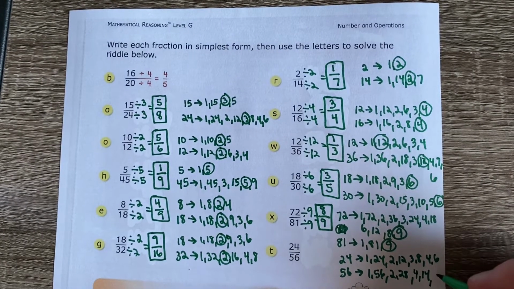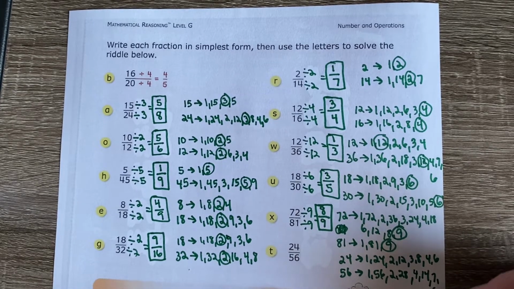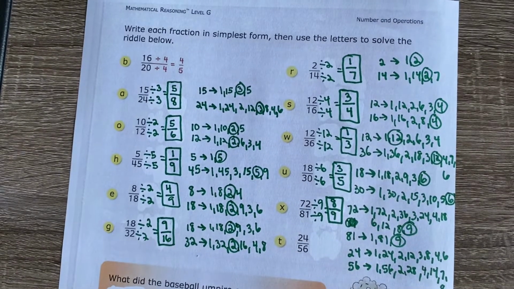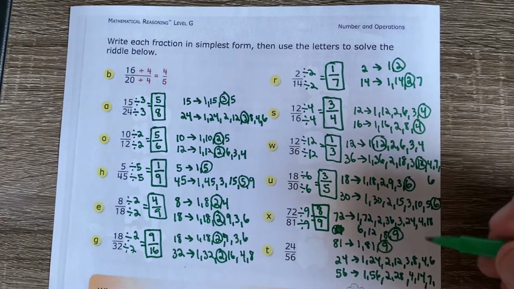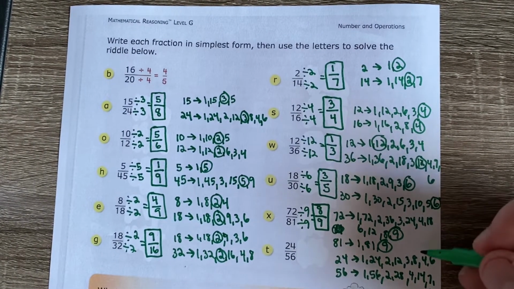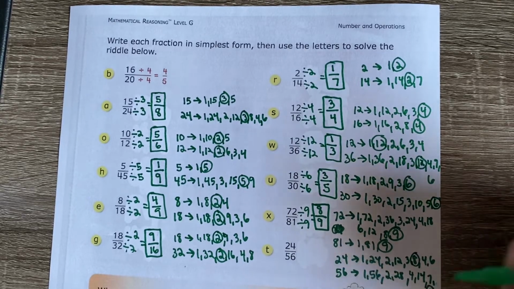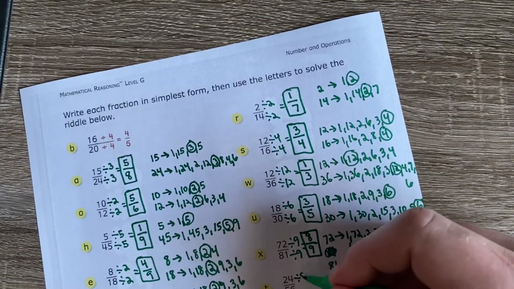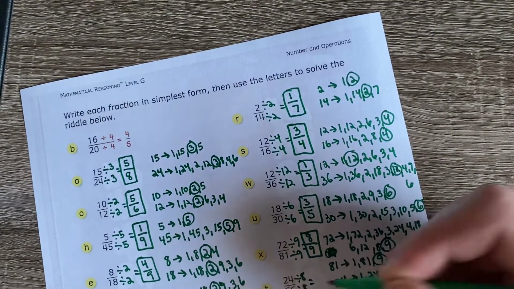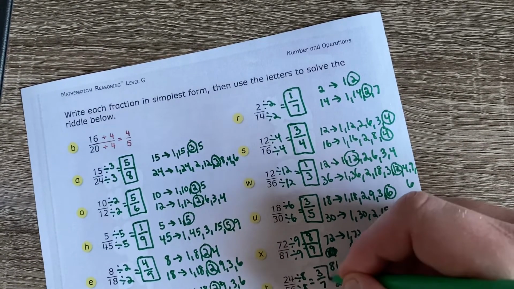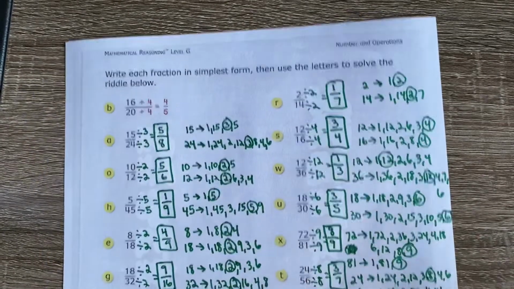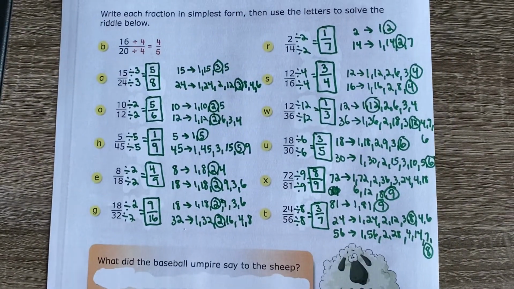And then 7 and 8. So I believe the greatest common factor here is going to be 8. Divide these both by 8. 24 divided by 8 is 3. 56 divided by 8 is 7. So that's going to be 3/7 in simplest form.